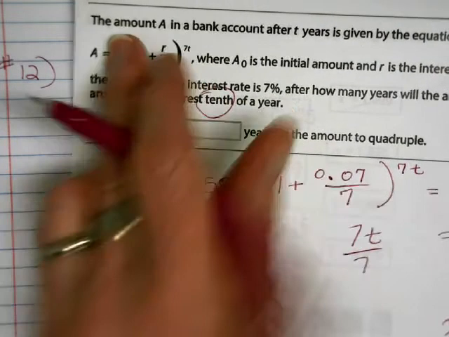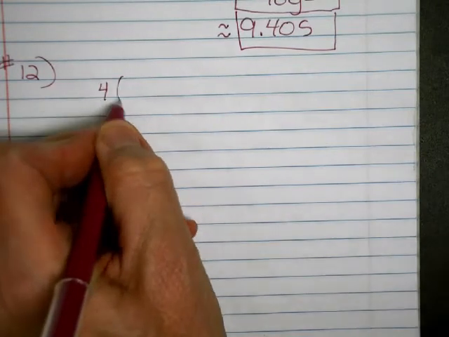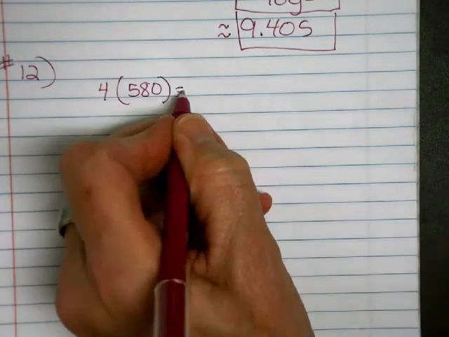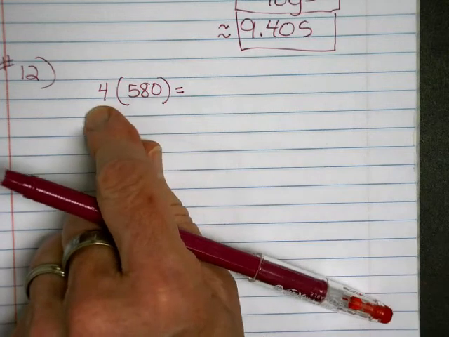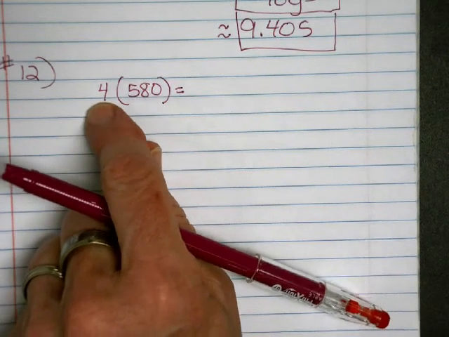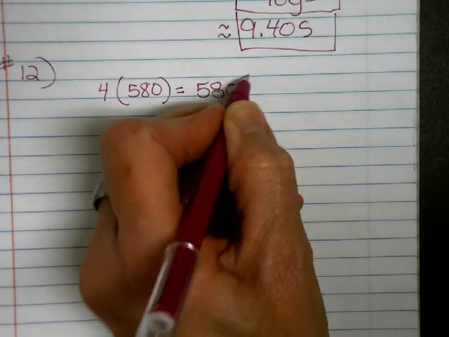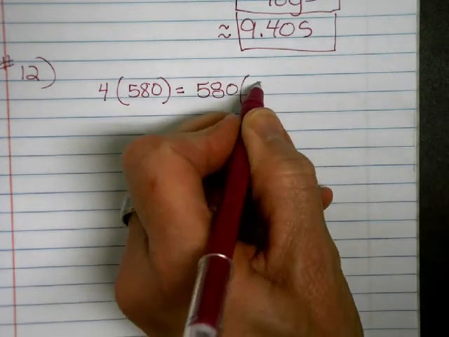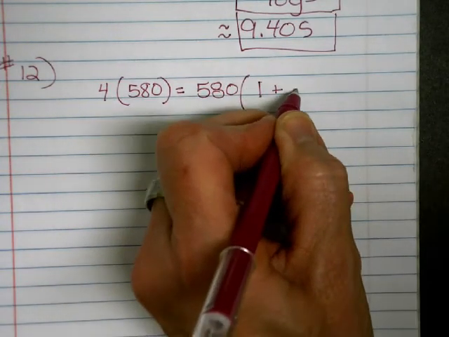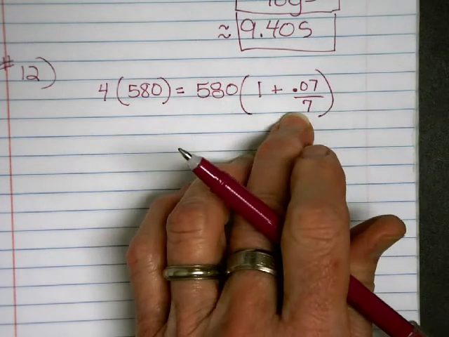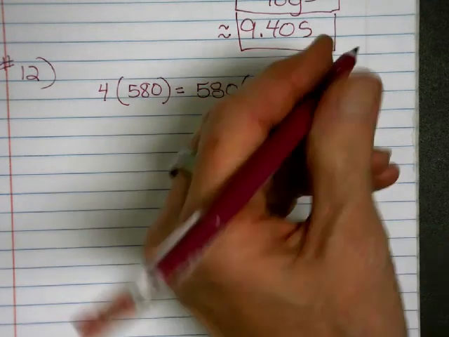So this final amount is going to be 4 times my initial amount. So if I take 4 times 580, that's my left side. And if your story said triple, you'd have 3 times. Then my initial amount is 580 times my 1 plus my interest rate over 7.